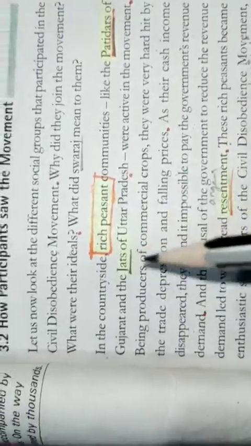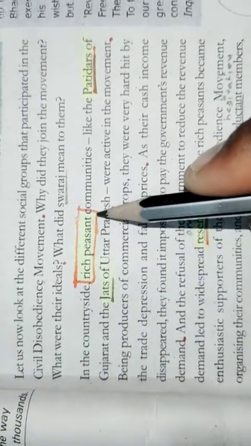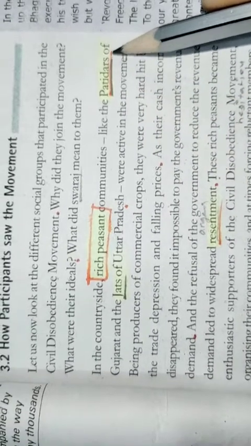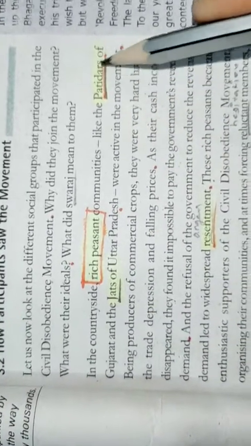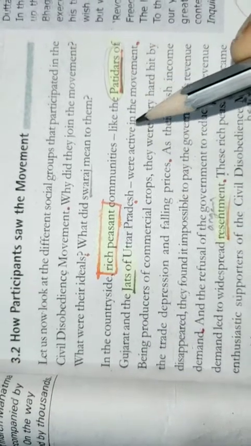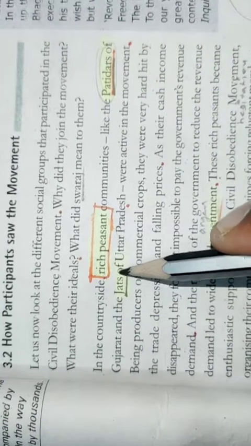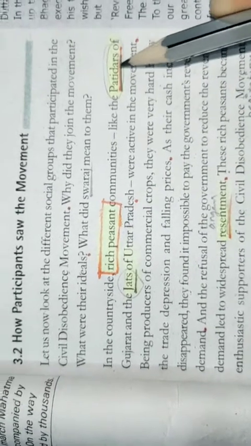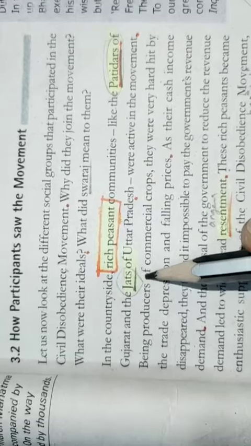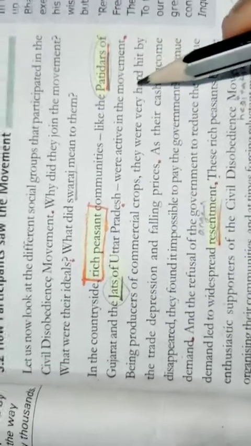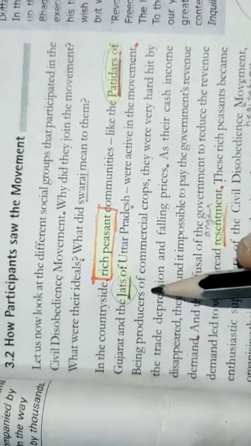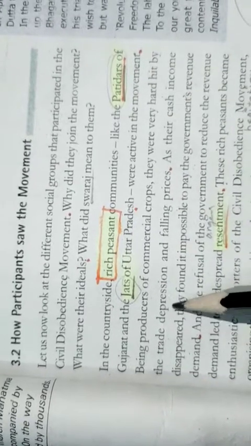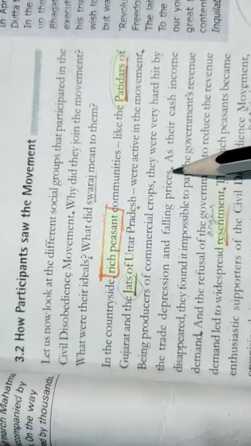The first one, in the countryside, rich peasants. In the countryside, the village side, rich peasant communities like the Patidars of Gujarat, this is one kind of group of people, and the Jats of Uttar Pradesh. Patidars of Gujarat and Jats of Uttar Pradesh, these are one-mark questions. They were active producers of commercial crops.